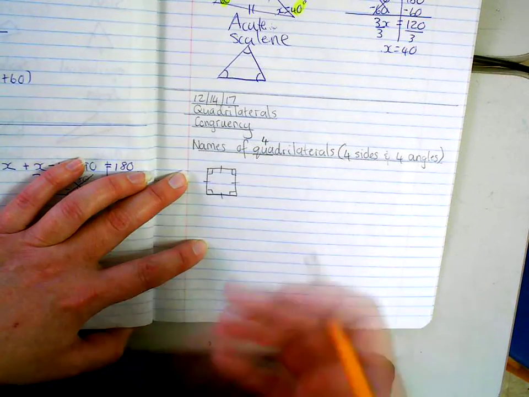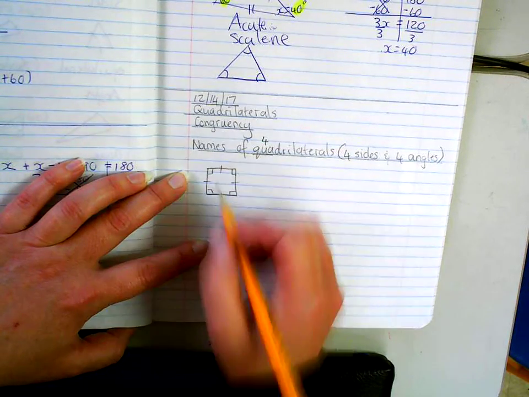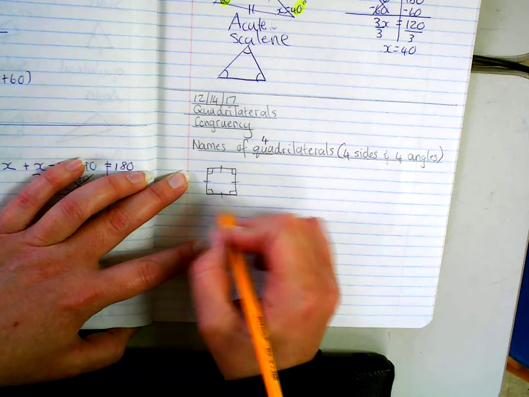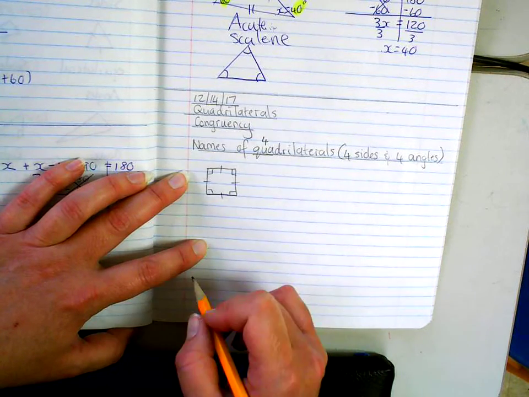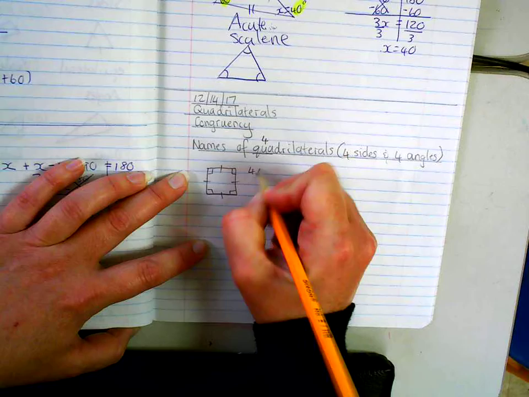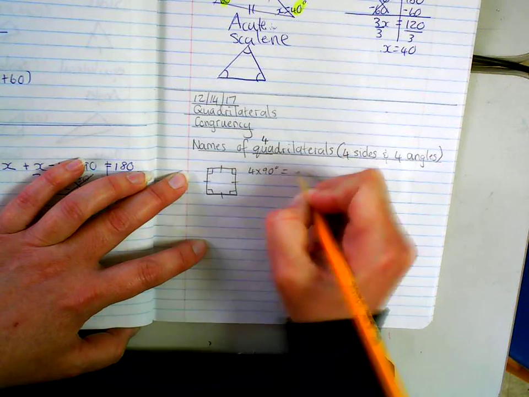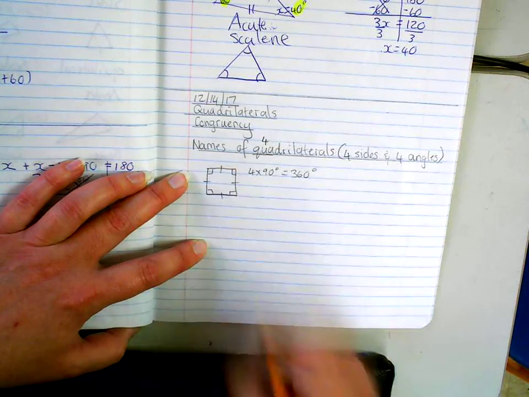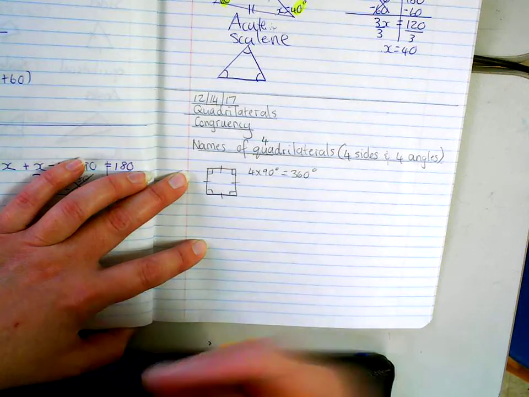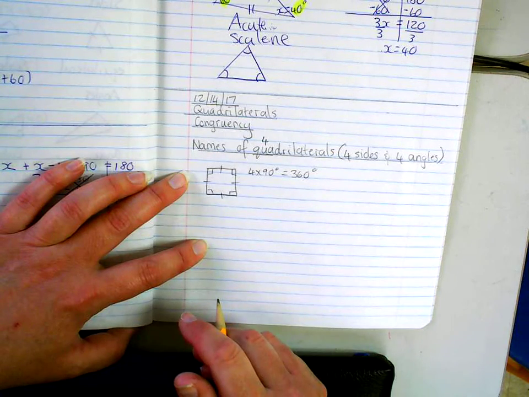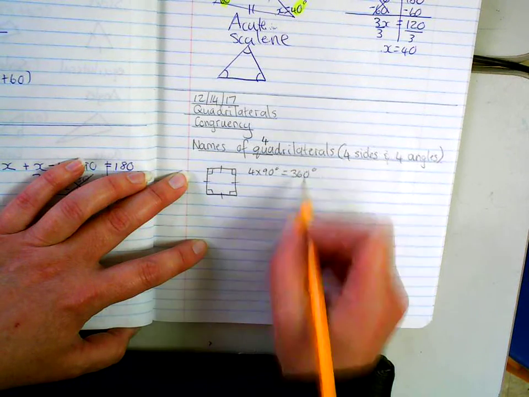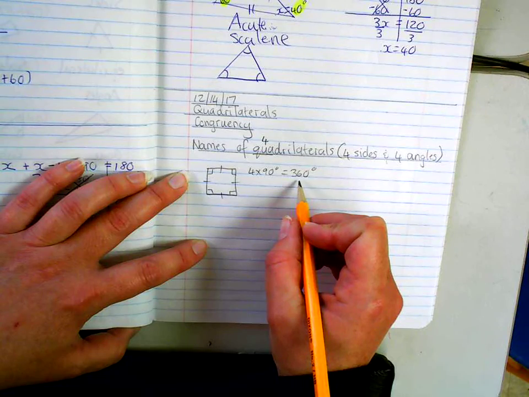Now, let's look at this for a minute. What is 90 plus 90 plus 90 plus 90? Well, 4 times 90 equals 360 degrees, which brings me to my next fact. All quadrilaterals, angles when you add it up, adds up to 360 degrees.